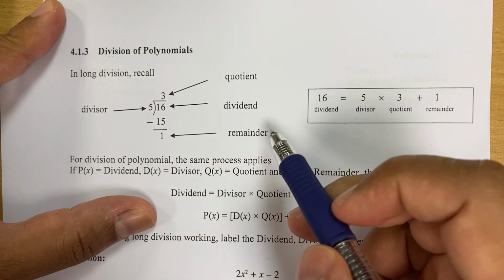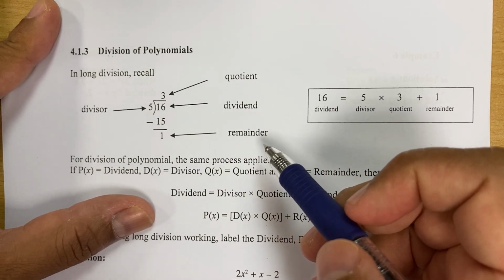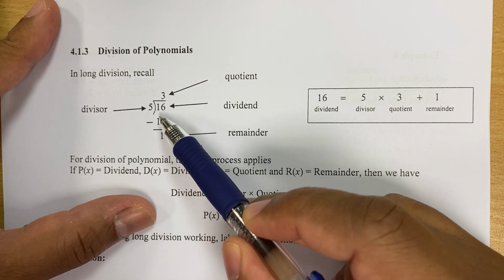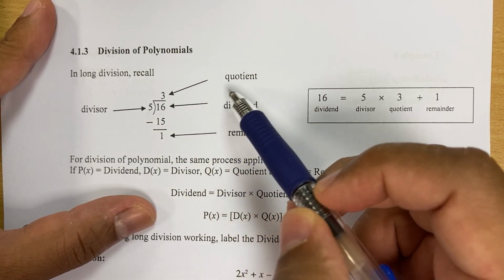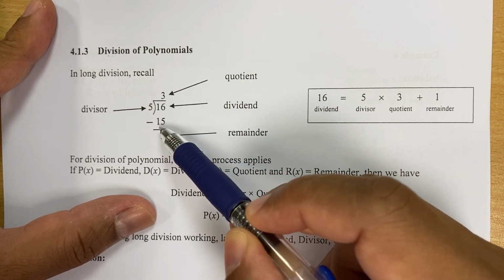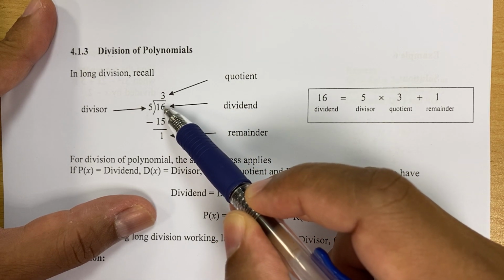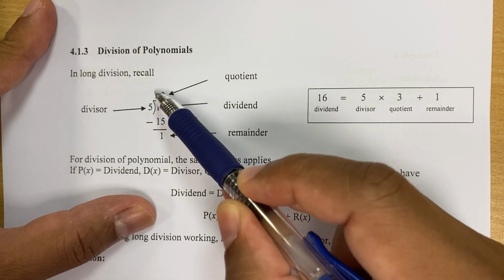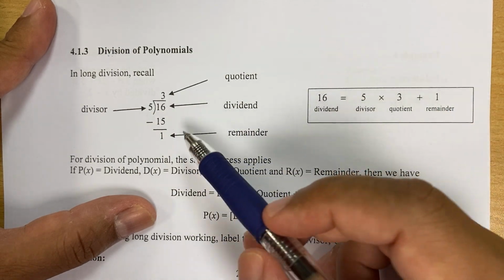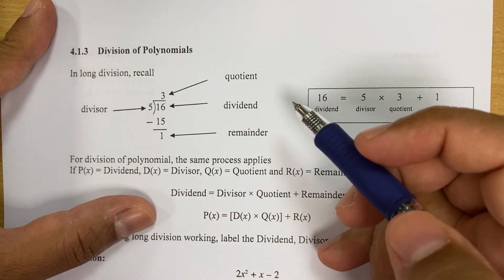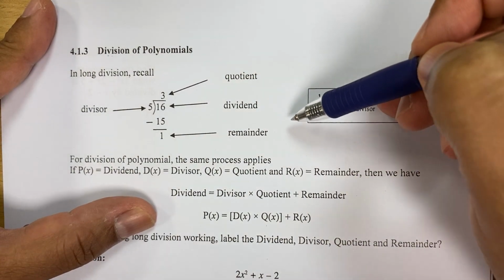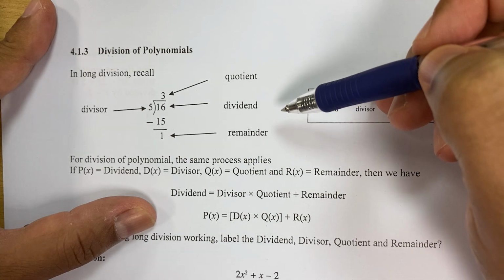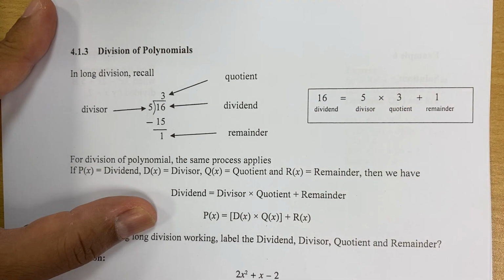Let me share some of the terms. 16 is what we call the dividend. 5 is the divisor. And 3 times 5 is 15, the closest to 16. This 3 is the quotient, and the remainder will be 1. So I need to remember these 4 terms: quotient, dividend, remainder, and divisor.